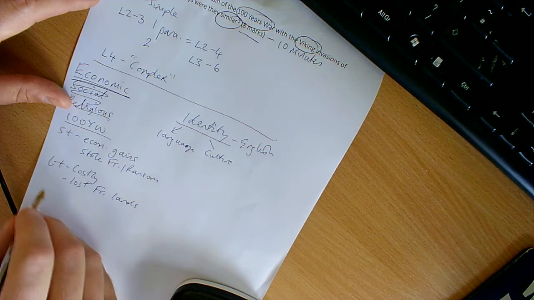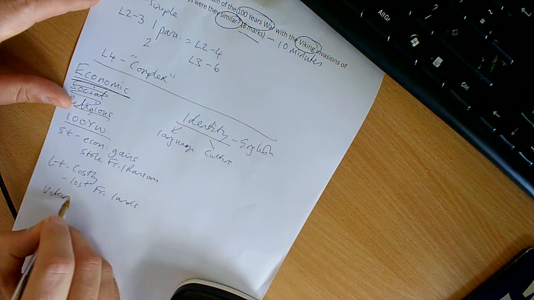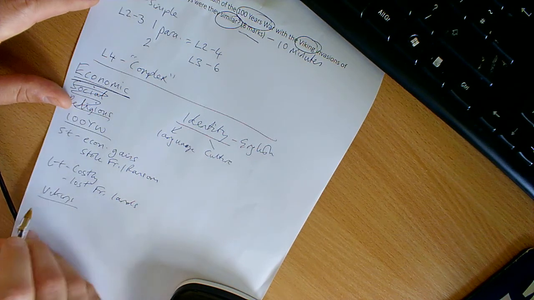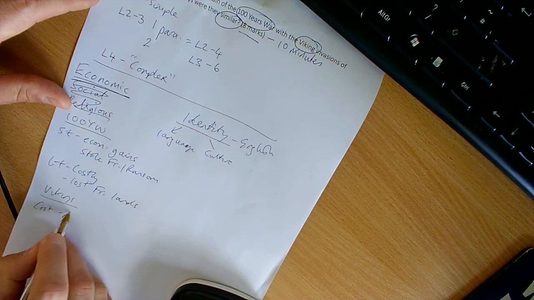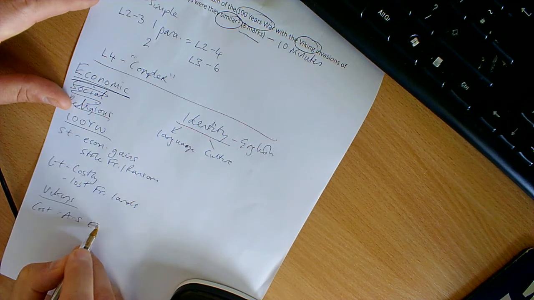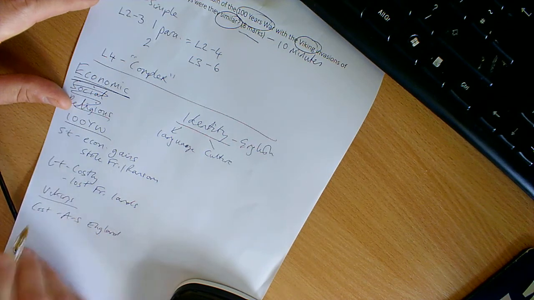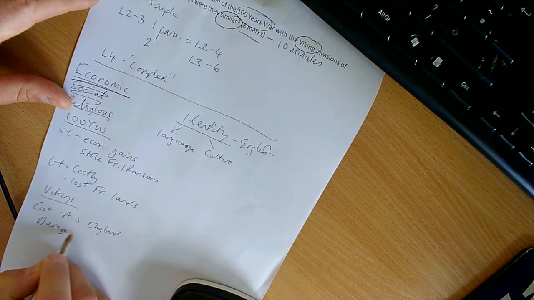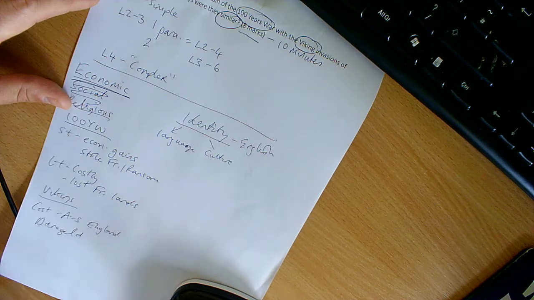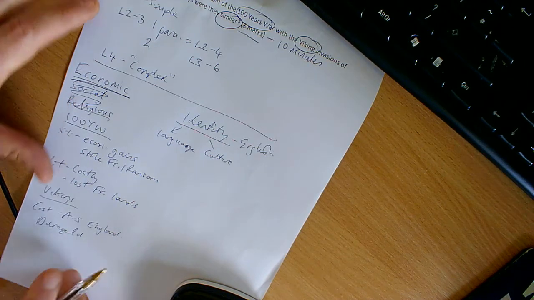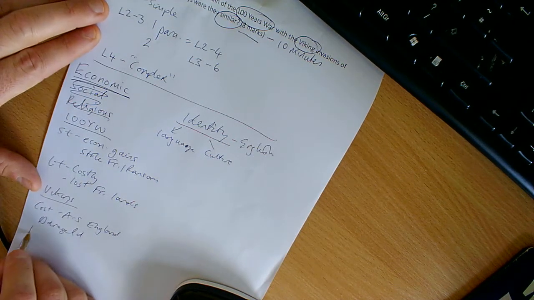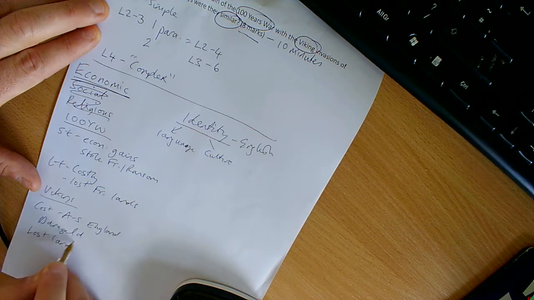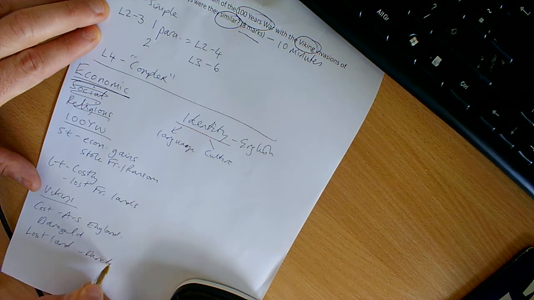In terms of the Viking invasions, well, again, there are costs to Anglo-Saxon England, especially in terms of Danegeld, which has to be paid in order to prevent continuing attacks, and also, of course, lost land, Danelaw.